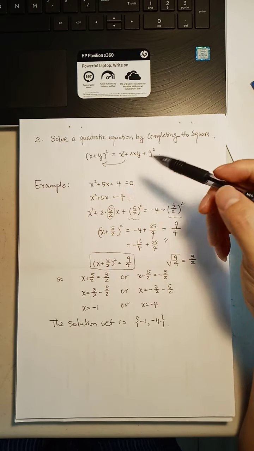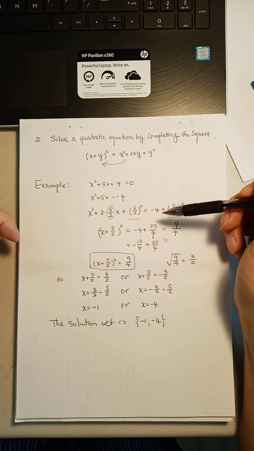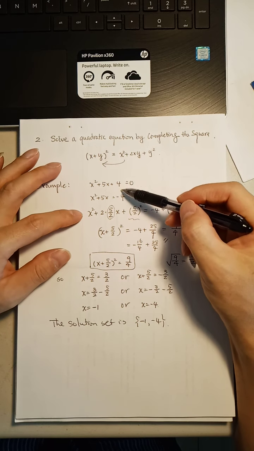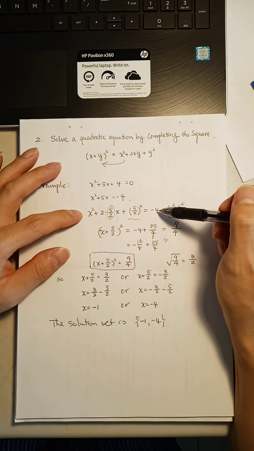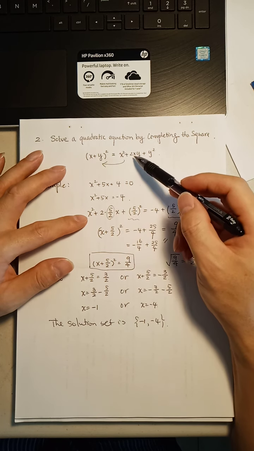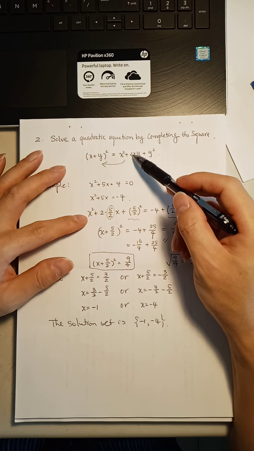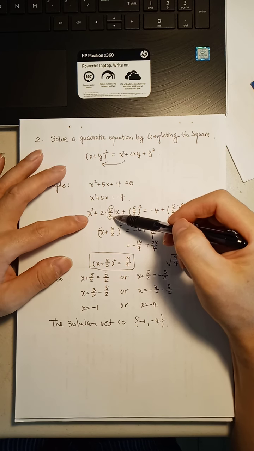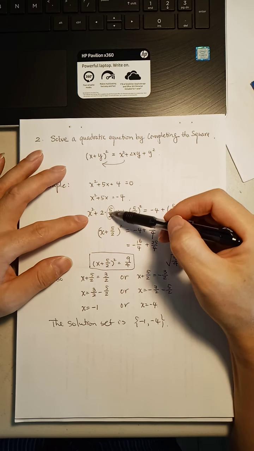Let's go over it again. How do we apply this completing square method? We first move this constant number to the right hand side. And second, we artificially create a coefficient 2, because in the formula you see there's a 2, so we need this 2. When you multiply it by 2, we're going to divide it by 2, so it's 5 over 2.